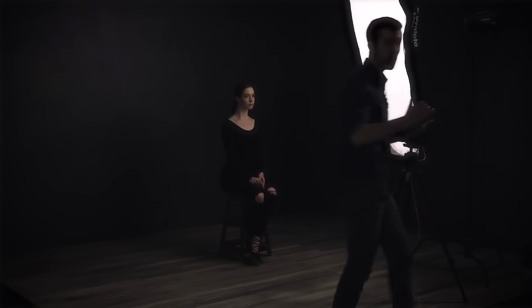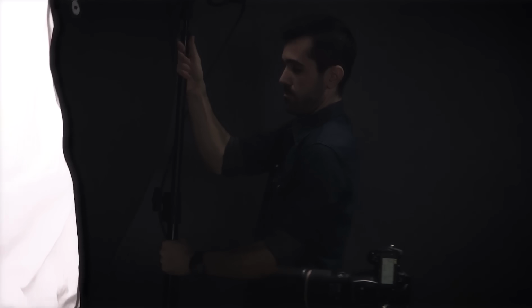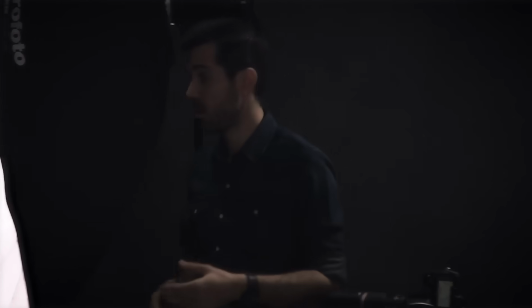To exaggerate this, I'm going to bring the light in much closer to her, and I'm going to show you how that effect changes. I'm again starting with her being lit and the background being lit.